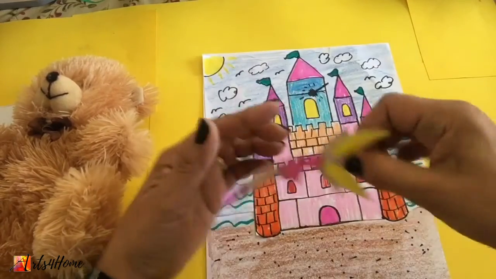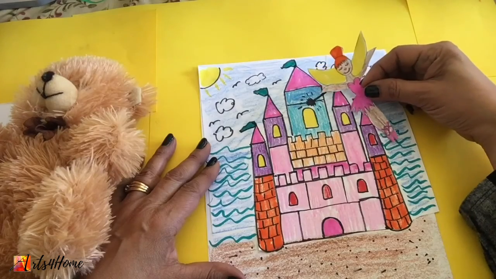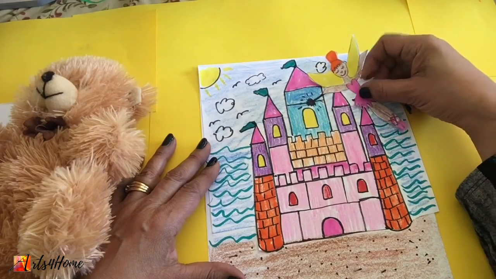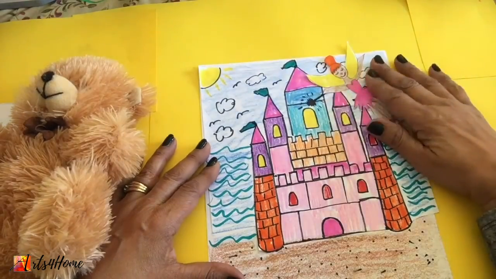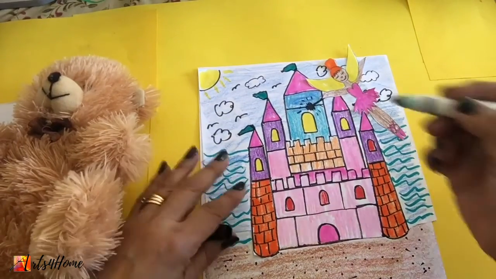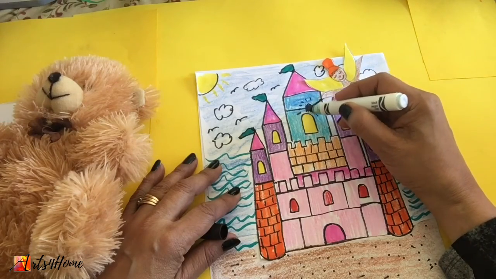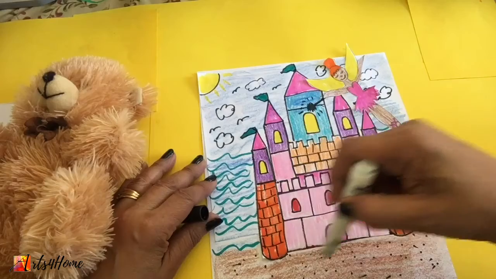And you decide where you want her to fly. I'm going to put mine up here. So she's up high over the castle. And then you can take your pencil or your crayon and give her a nice magic wand where she's pouring a blessing all upon the earth.